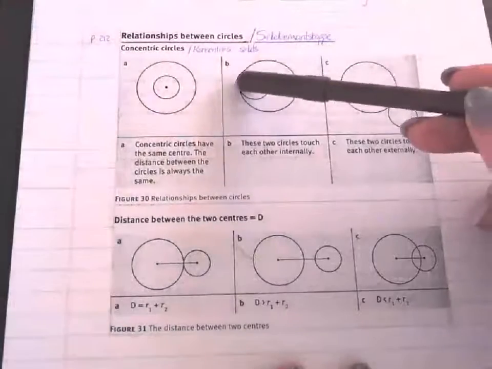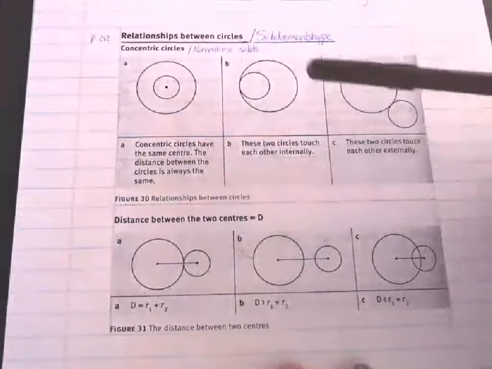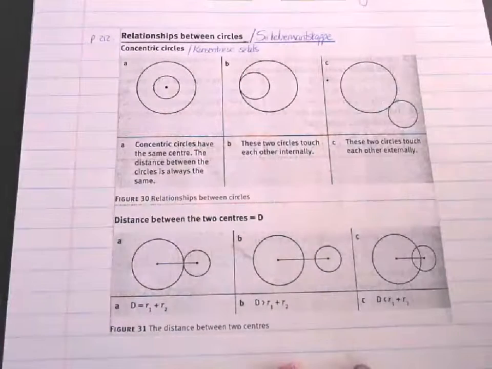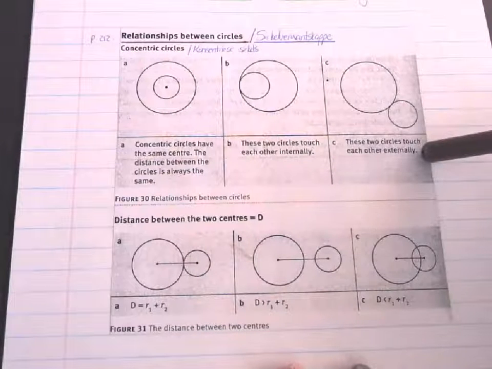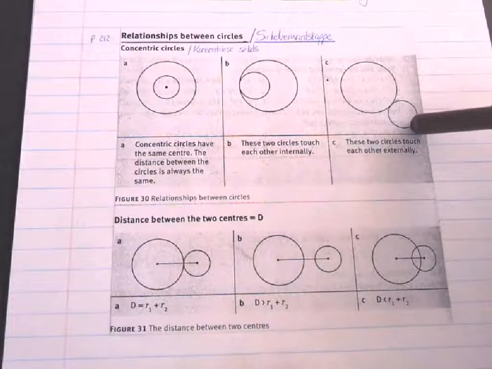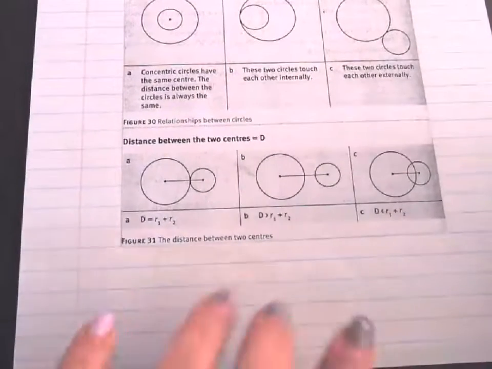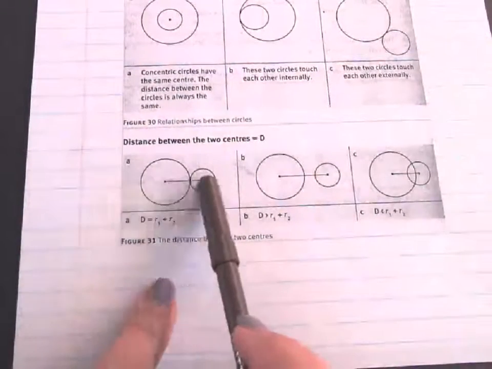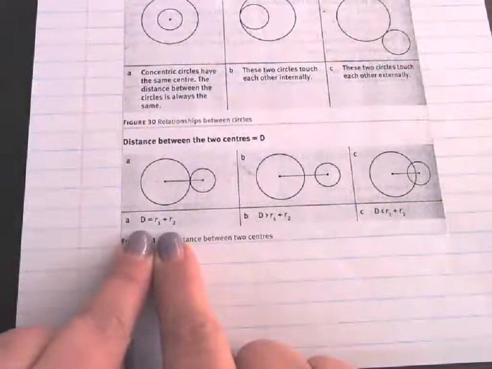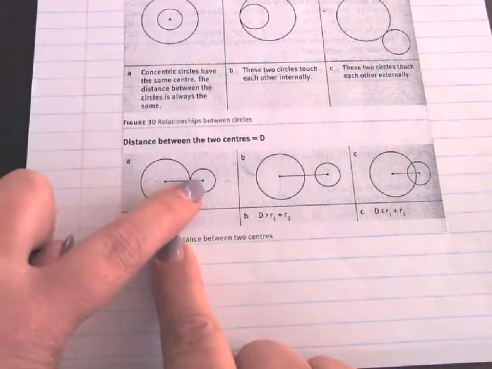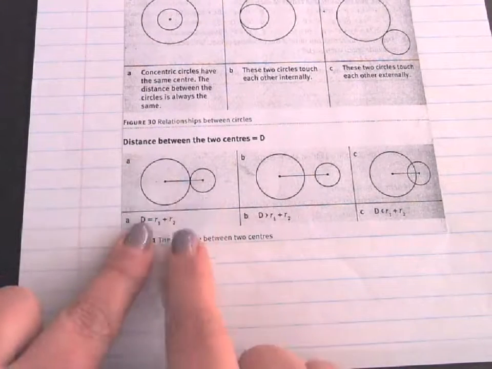When two circles touch internally, the picture will look like this. When two circles touch externally, it will look like this. And if you get the distance between the two centers, and it's equal to the first radius plus the second radius, the picture looks like this.